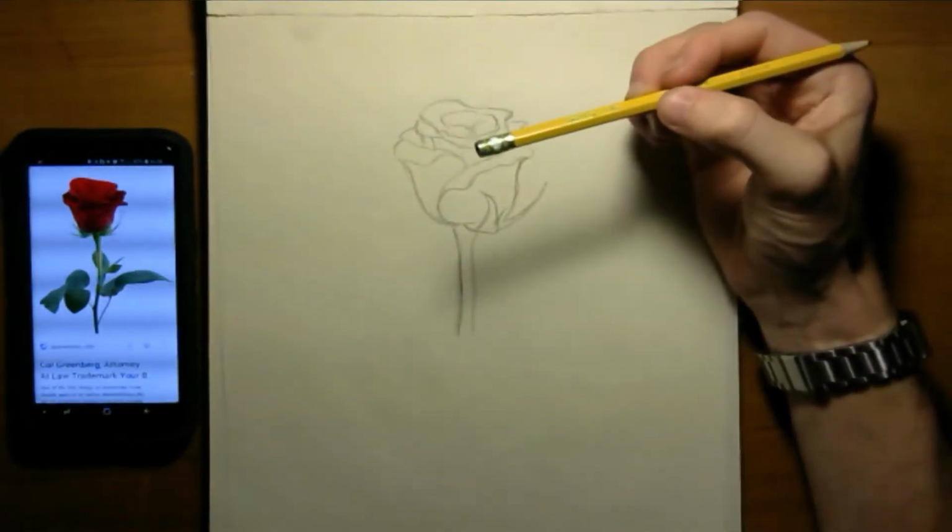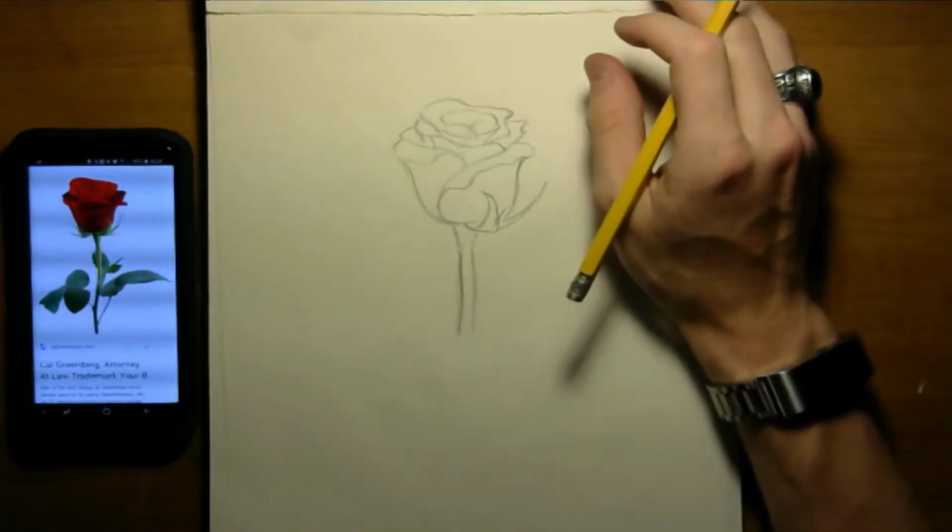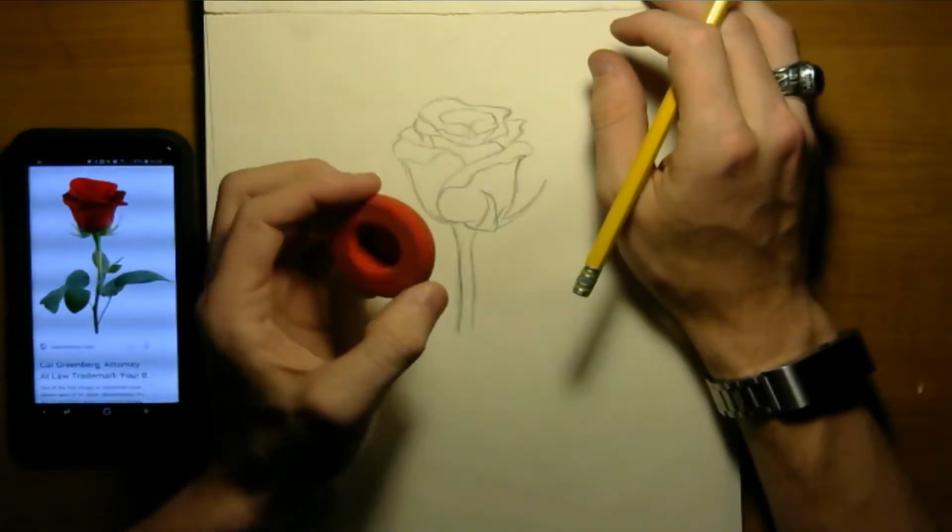Also, always make sure you have an eraser on your pencil, because for some reason all mine are gone. So I'm going to use my Mario eraser. It's a little mushroom head.